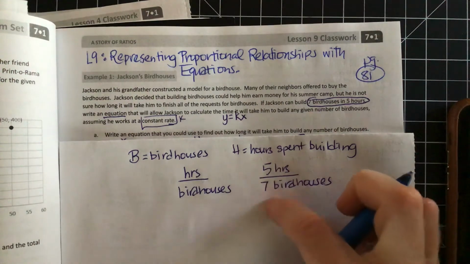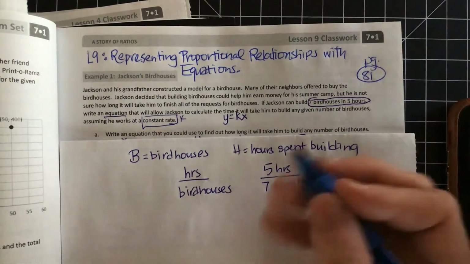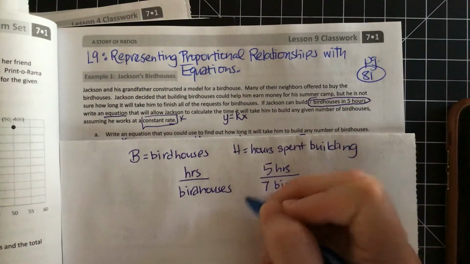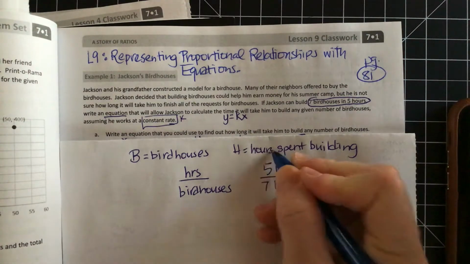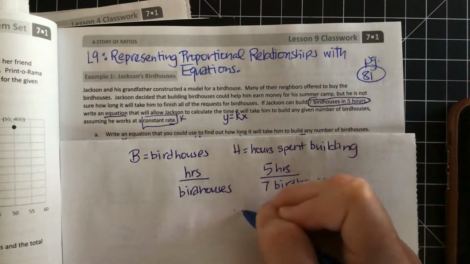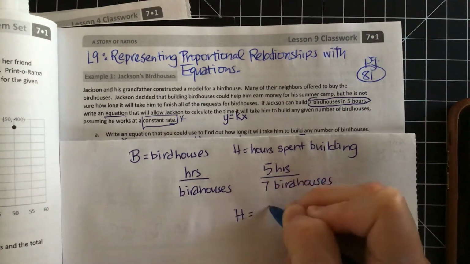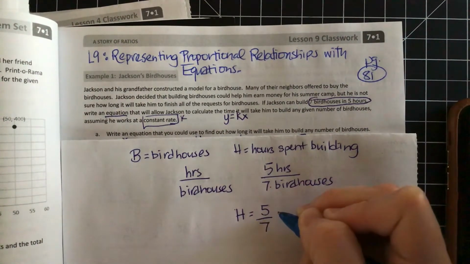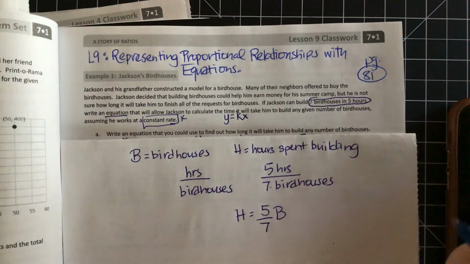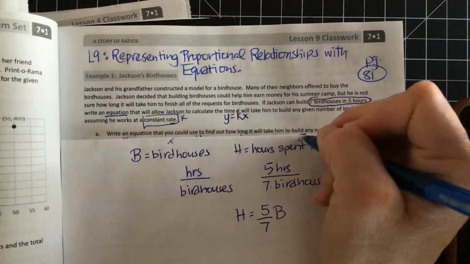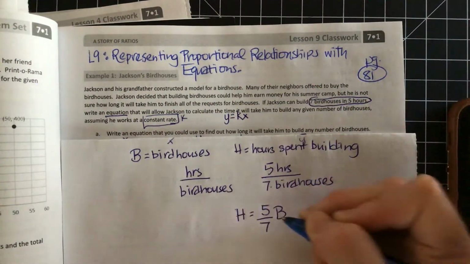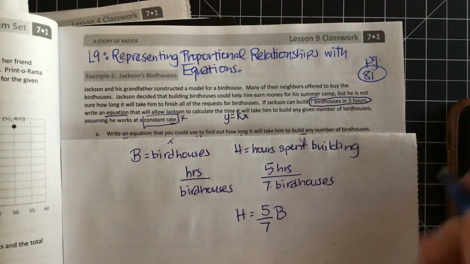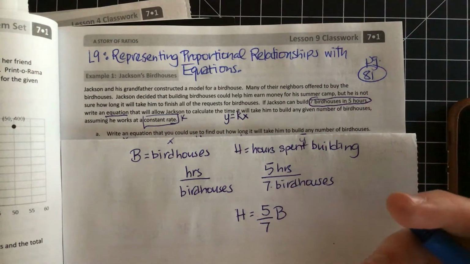So that is in simplest form, so we could leave it like hours spent building is going to be equal to 5/7 times B. If this were x and y, y equals 5/7 x, just using a different variable.